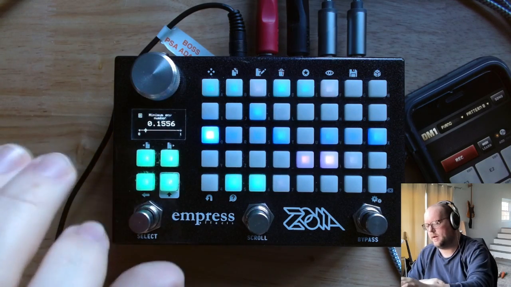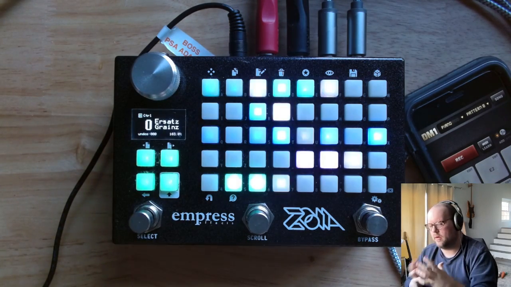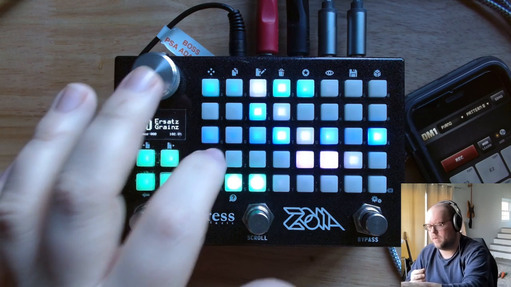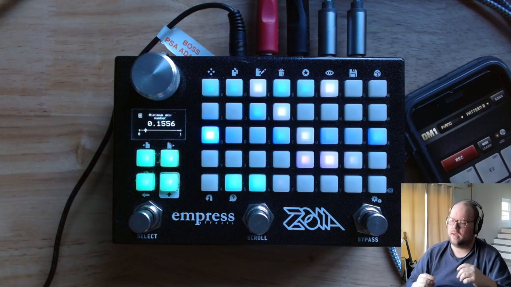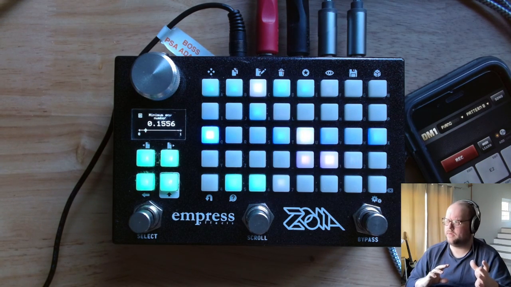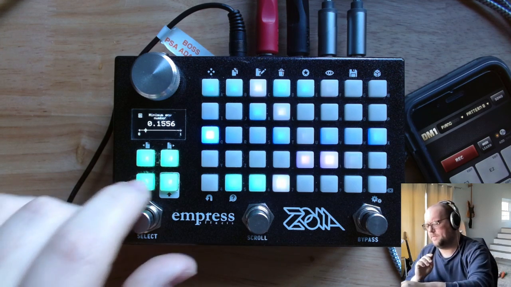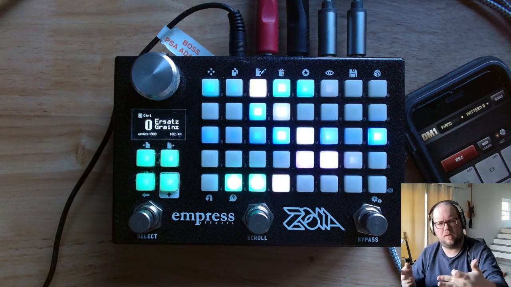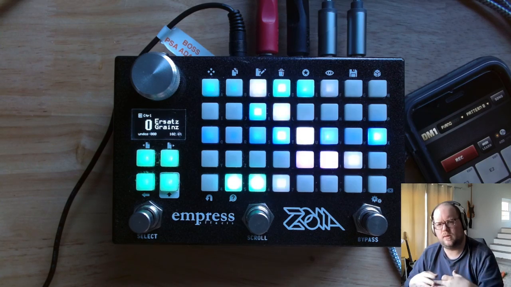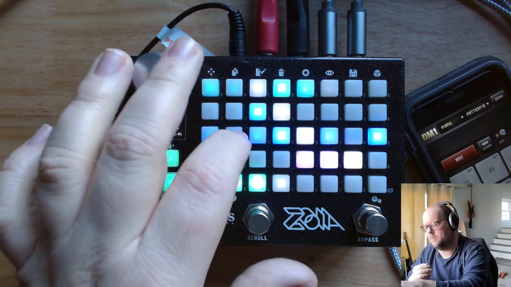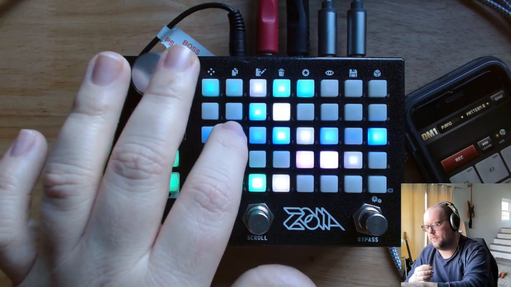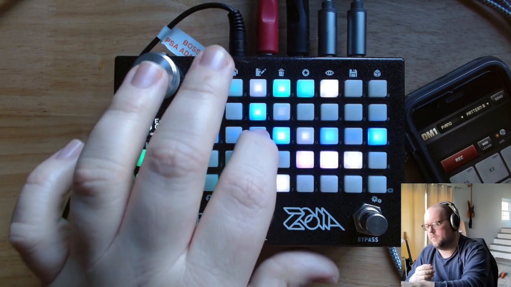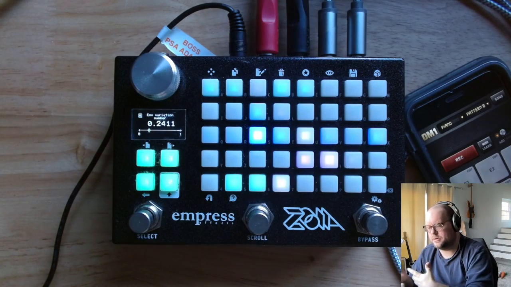The envelope side is a similar sort of approach. There's a minimum envelope time, and the envelopes go up to, I don't remember this offhand, I think 3 seconds. But the minimum sets the minimum amount of time that they can occupy. And again, we can clock this if we want. And then we have, again, a variation control.